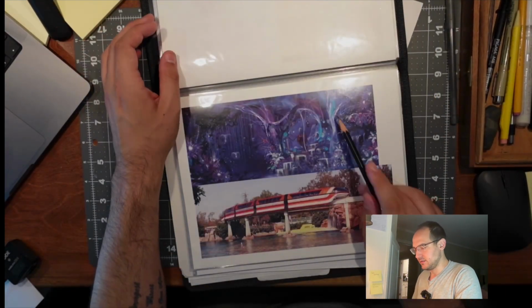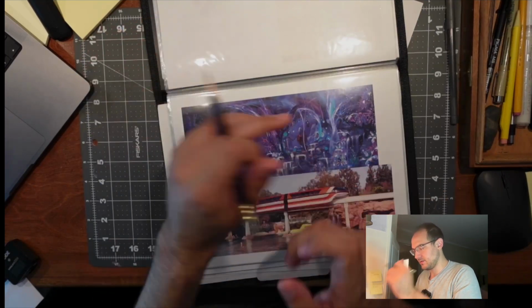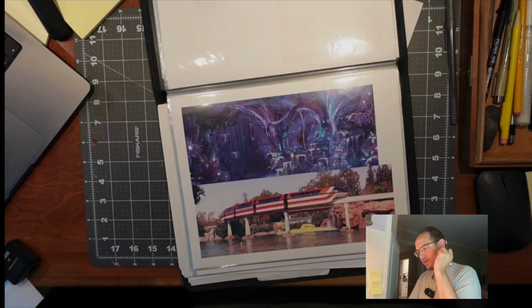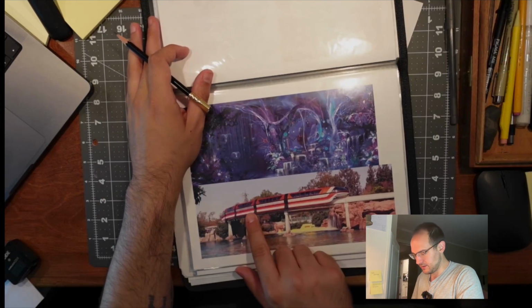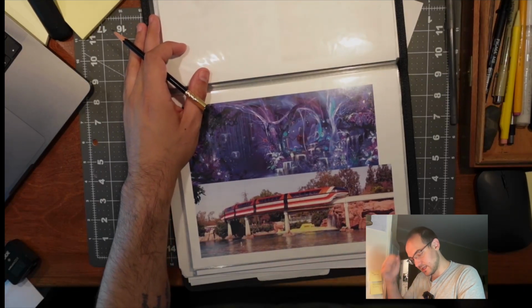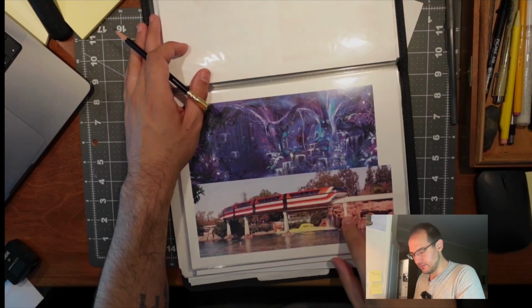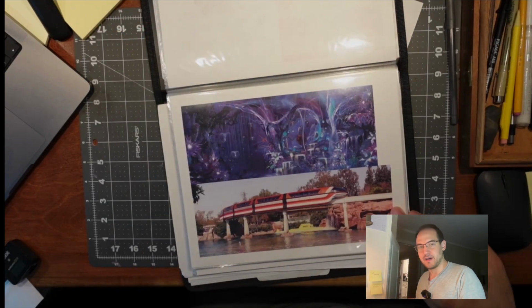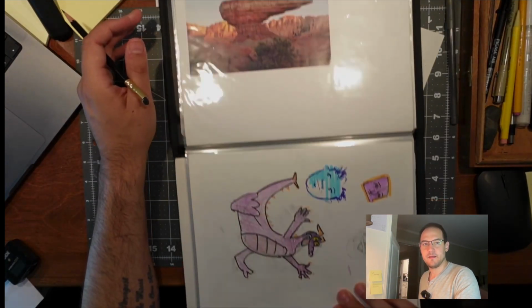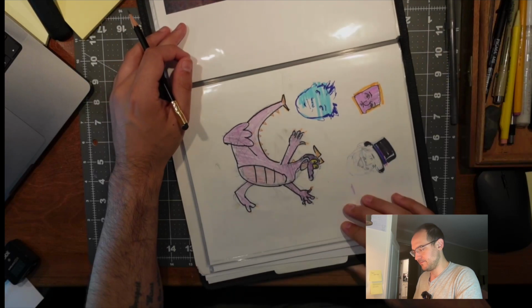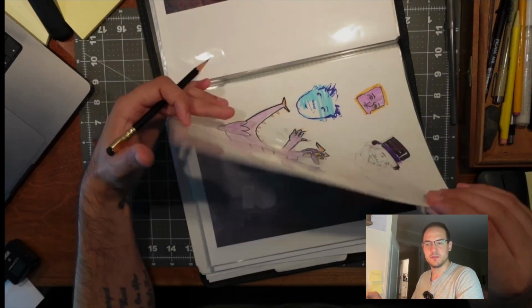This is Na'vi, Pandora, boat ride, concept art. This is monorail and even a submarine concept that I did not bring in. I was thinking about putting that in the final room. Didn't work out. Radiator Springs, doodles.